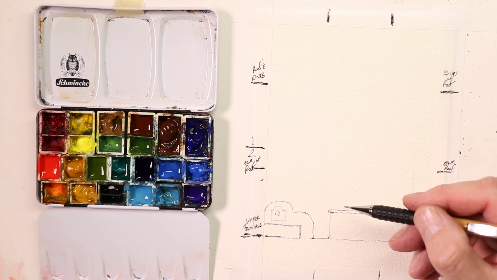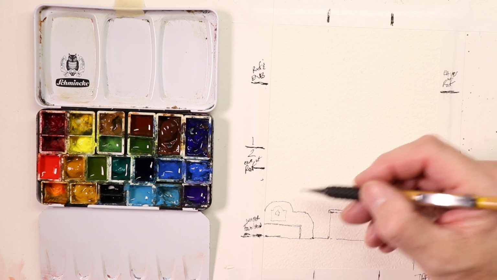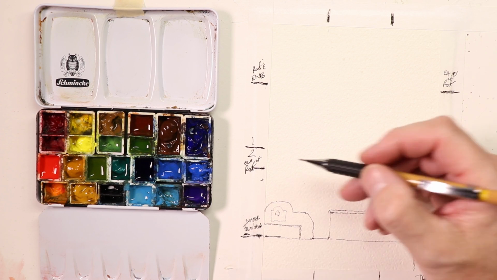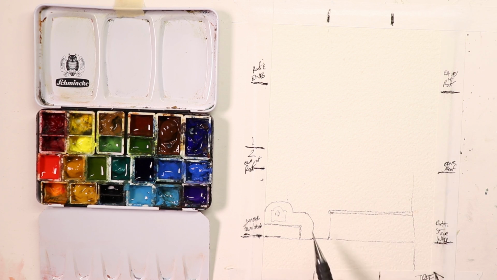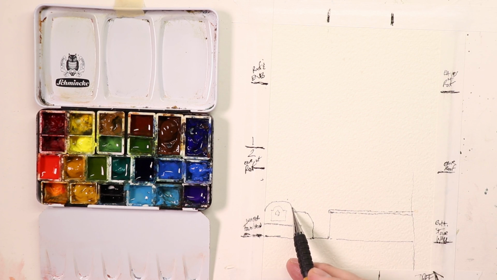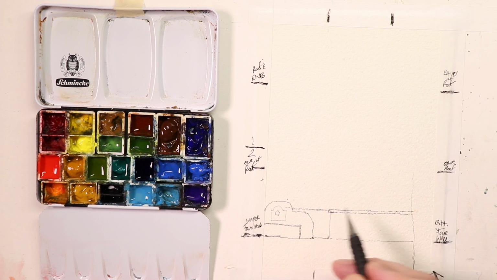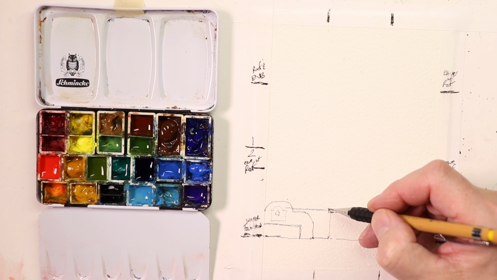And we're going to go over here. Now this might be a little different than what the original might look like, but we're not going to worry about it.